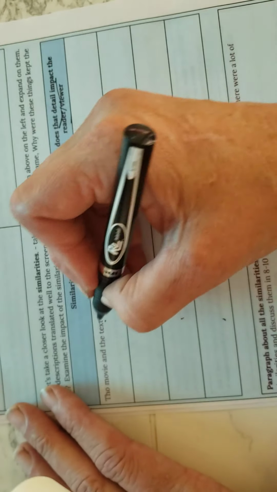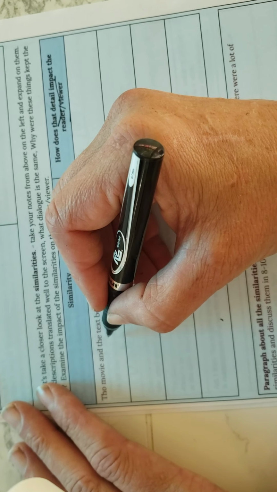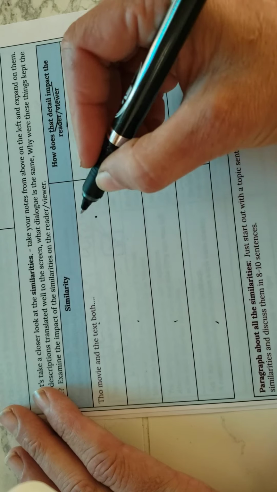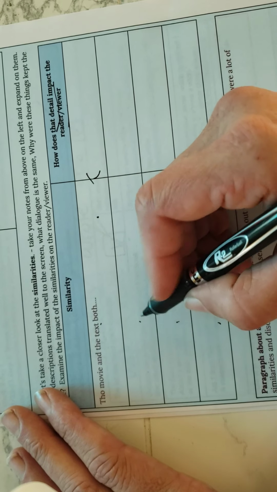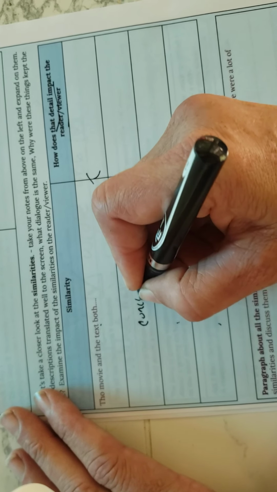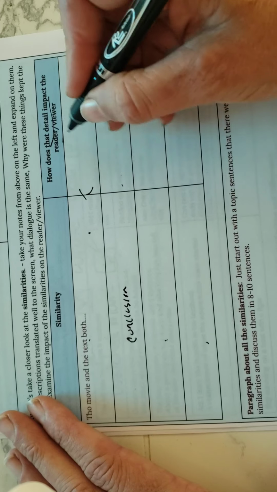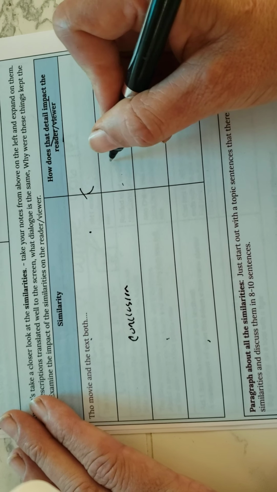So I'm still filling out a chart and I'm thinking, hey, let me think. The suspense was the same. Where did we see the suspense? Possibly, if you have something big, you'd have to talk about it here. The conclusion was the same. You'd say what the conclusion was, and you'd say, how did it impact the reader?